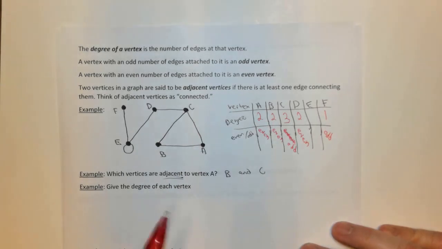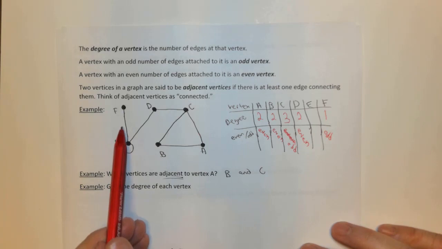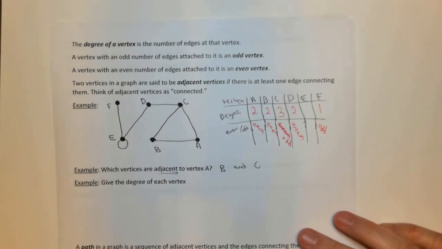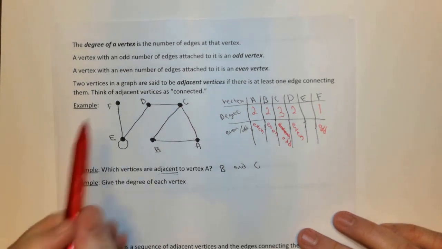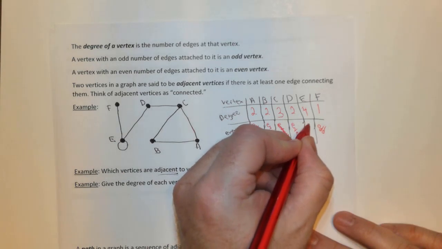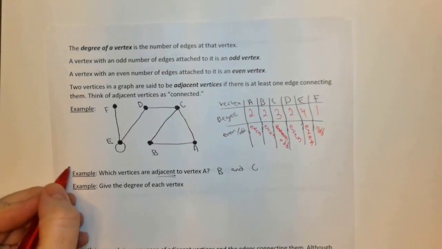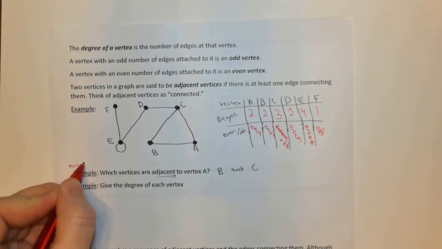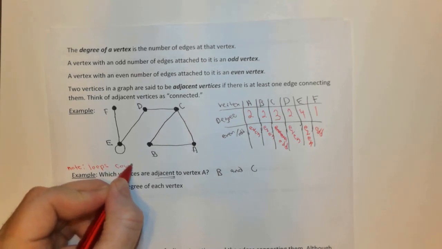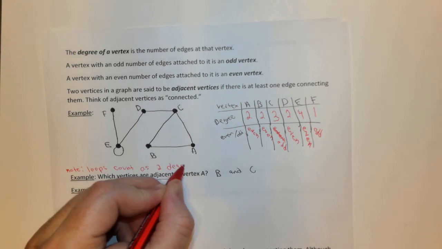All right. So E is the weird case because it's got these edges and it's got the loop. Turns out that loops are 2. And I'll write that down. So 1, 2, 3, 4, which is still even. All right, so note loops count as 2 degrees.